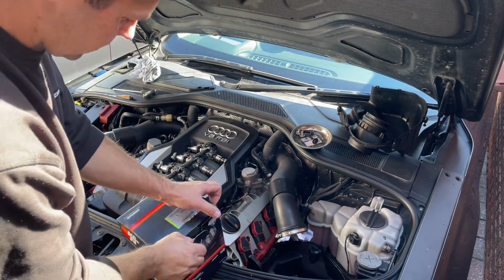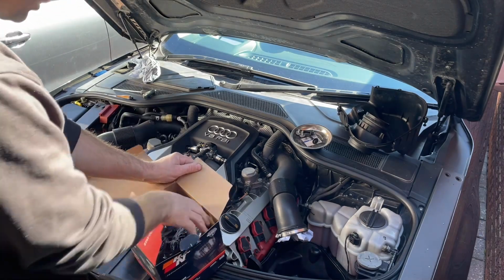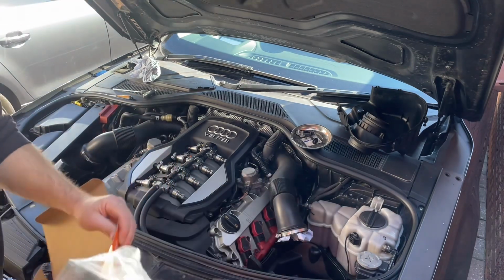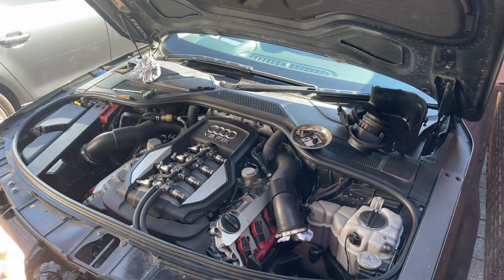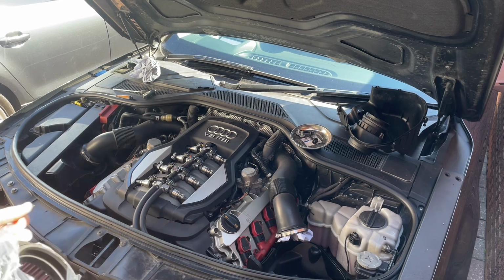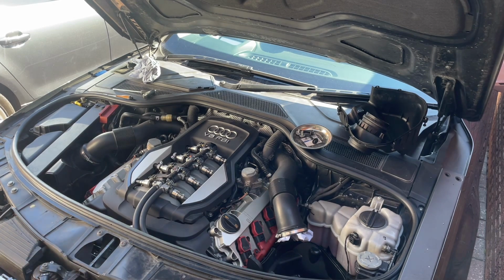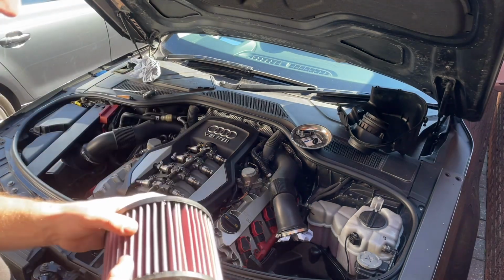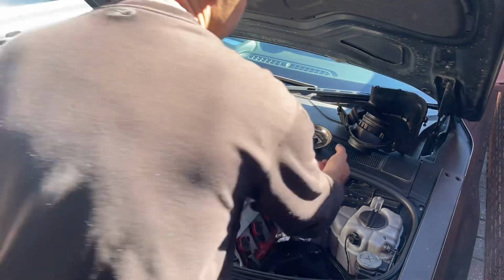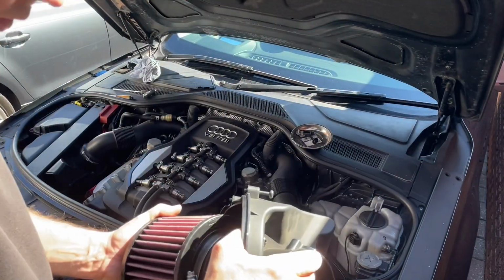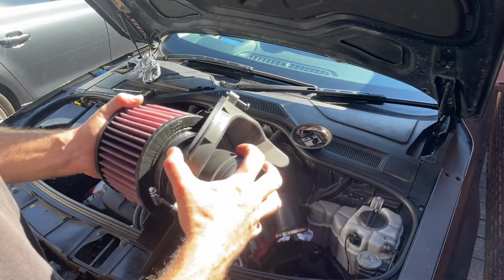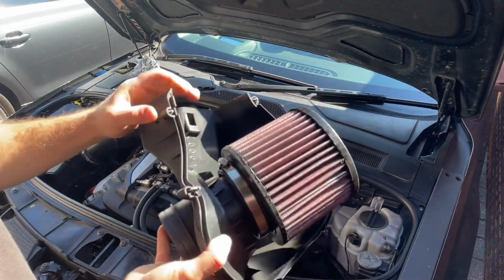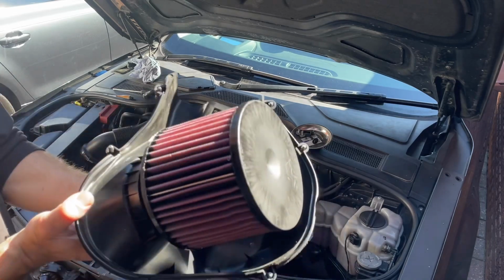Okay, we're gonna do the other one. Looks exactly the same. They all come prepared to be used. You don't have to do anything extra. Okay, now let's just tighten up the Jubilee clips.